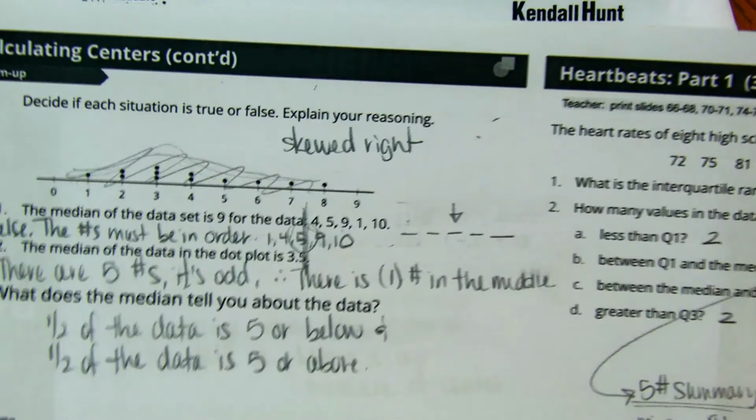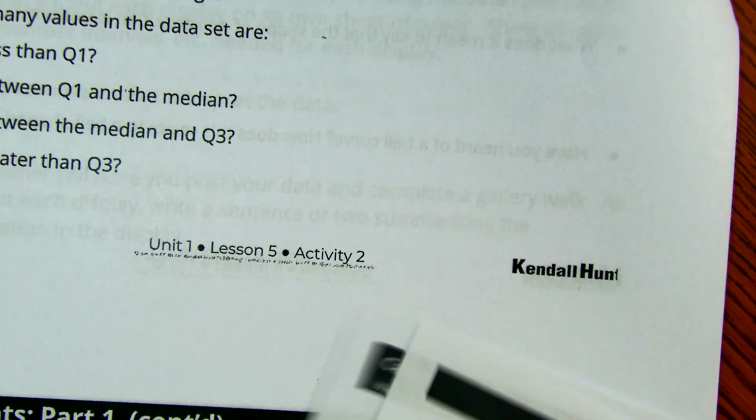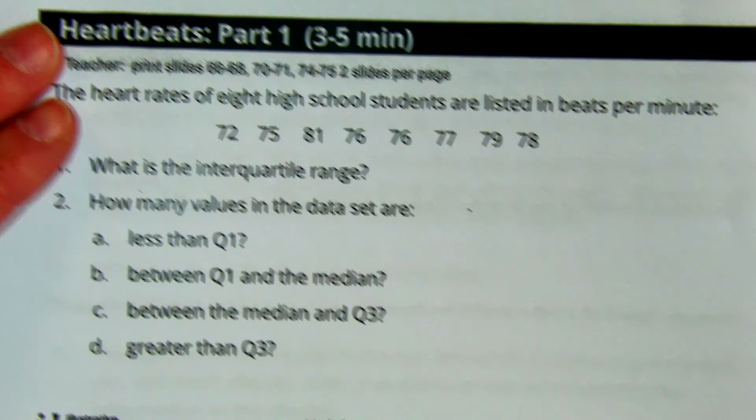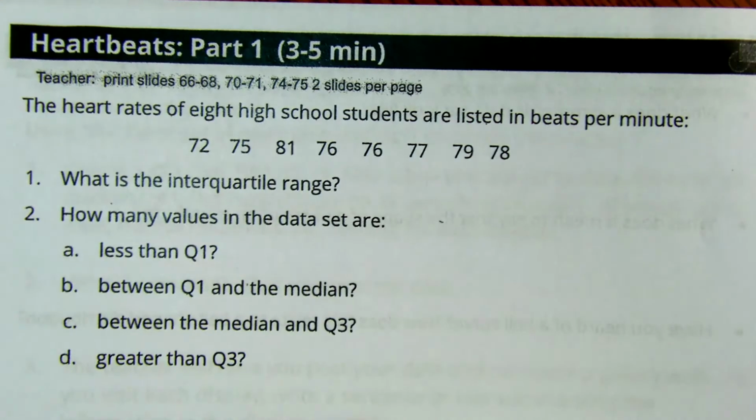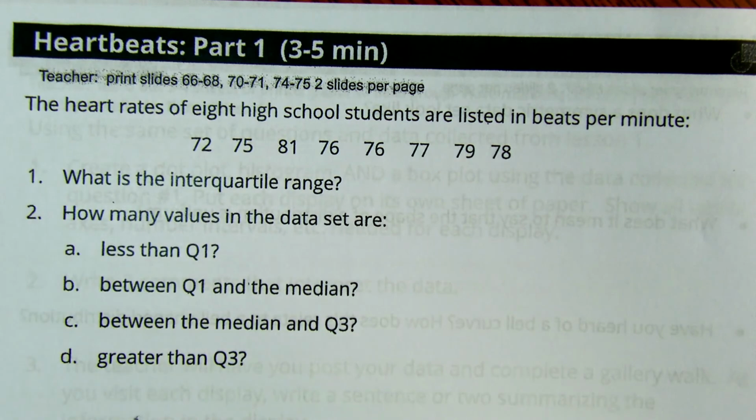Okay, so moving on to actually doing some calculations. So we're going to see some new vocabulary. It says the heart rates of 8 high school students are listed in beats per minute. So when you are crunching the data, you're going to need to put your data in order. So I'm going to go ahead and do that.